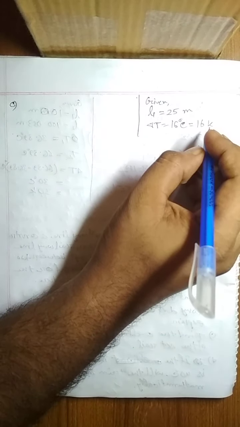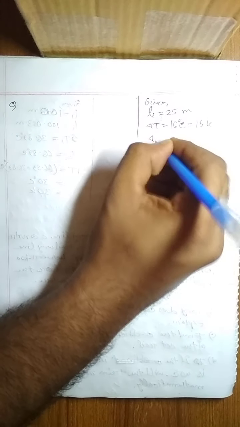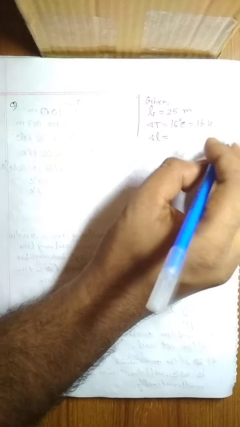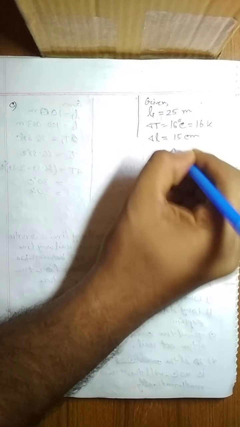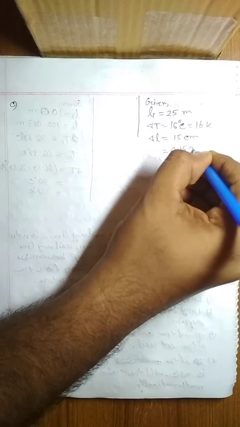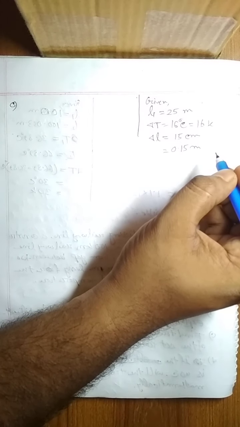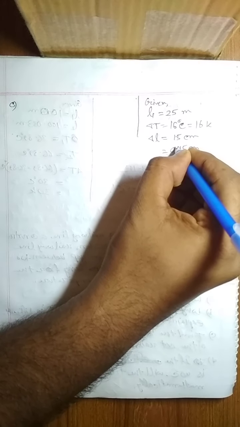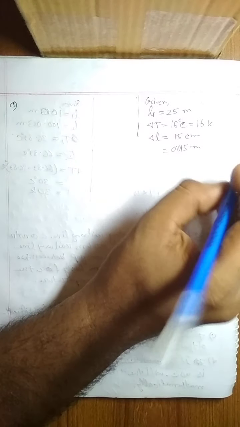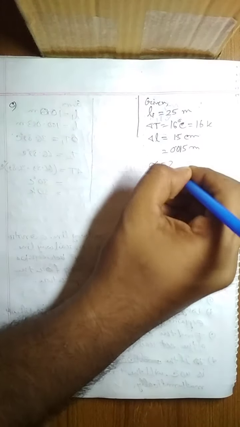The change is the same. Del L, the maximum gap, 1.5 centimeter, that means 0.015 meter, my mistake. Alpha is equal to what? See it and try to understand how we can do the math.